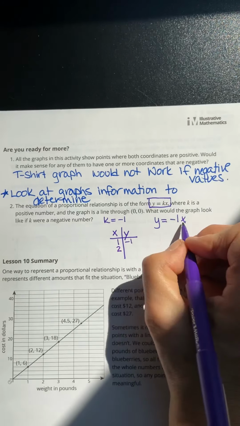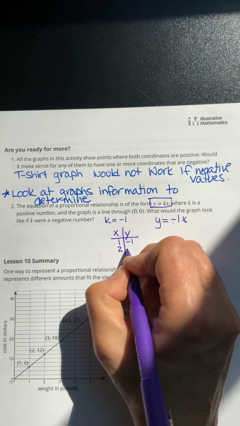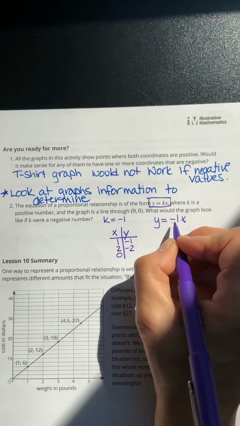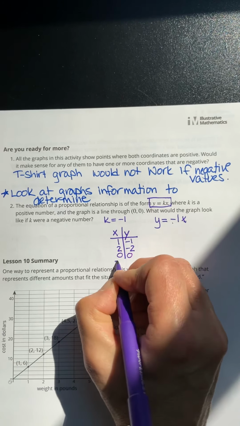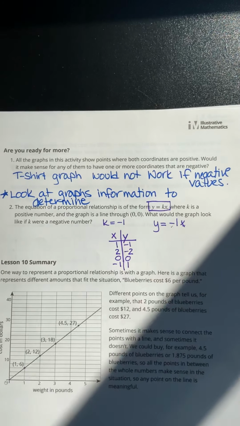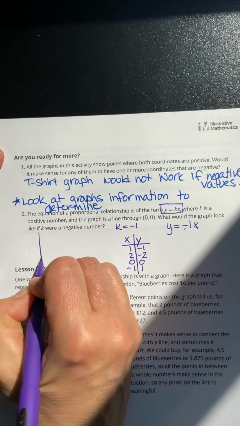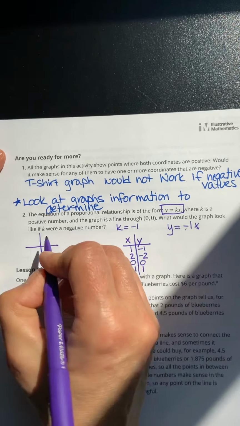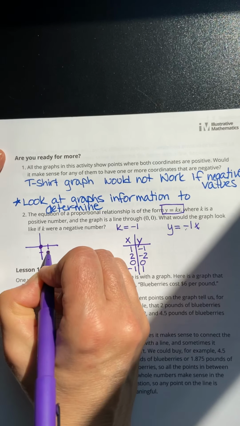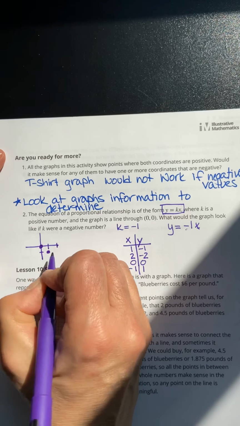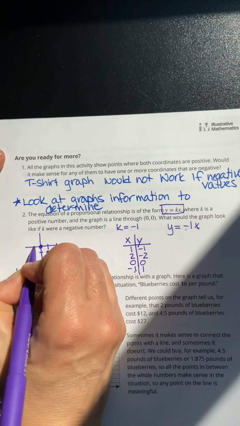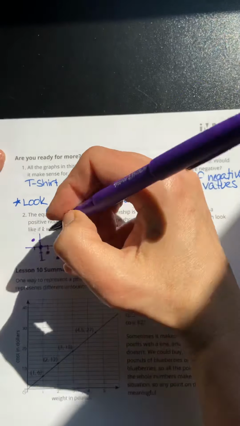If x were 2, y would be -1 times 2, which is -2. If x is 0, y is going to be 0, because -1 times 0 is 0. What if I had -1? I would do -1 times -1, and I would get +1. So that's what that graph would look like. I'm just going to graph it real quick. If I graph these points, I had the point (0, 0), I had (1, -1), I had (2, -2), and I had the point when x is -1, y would be +1, okay?